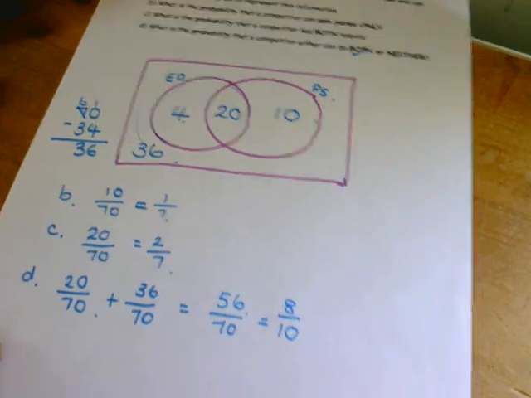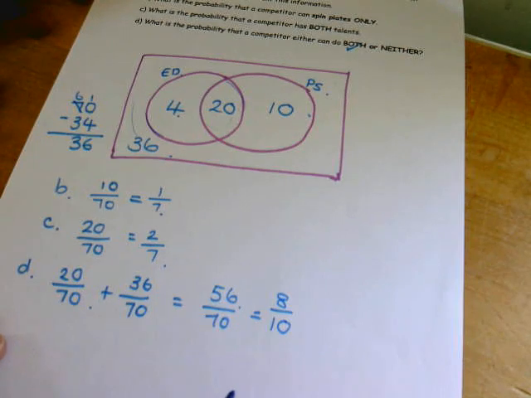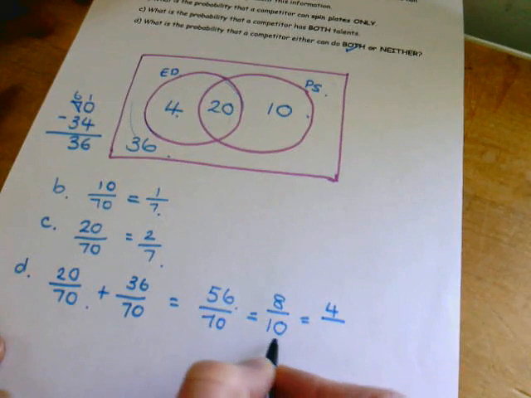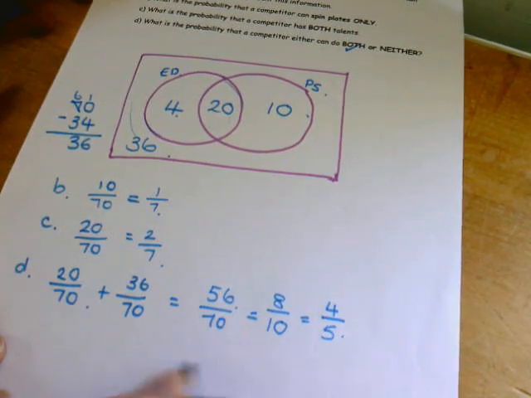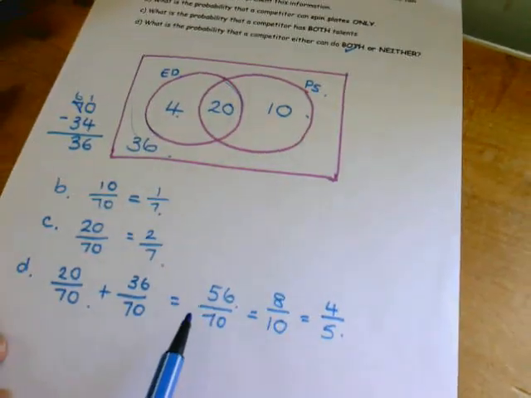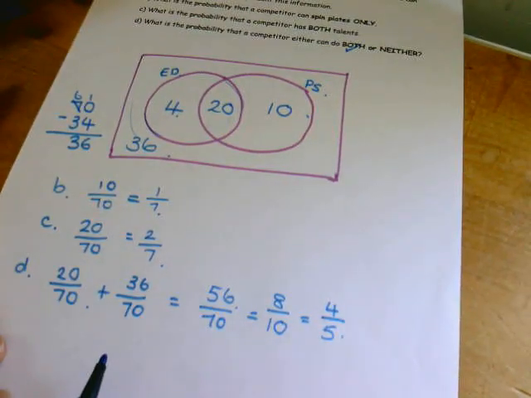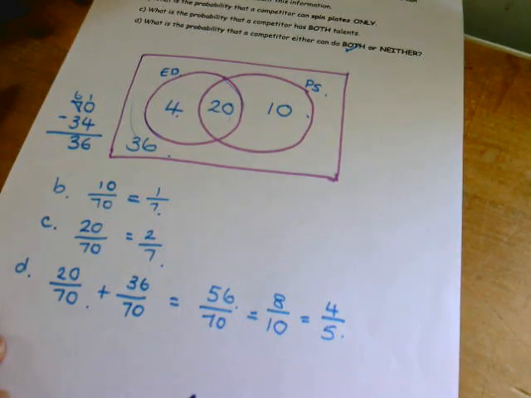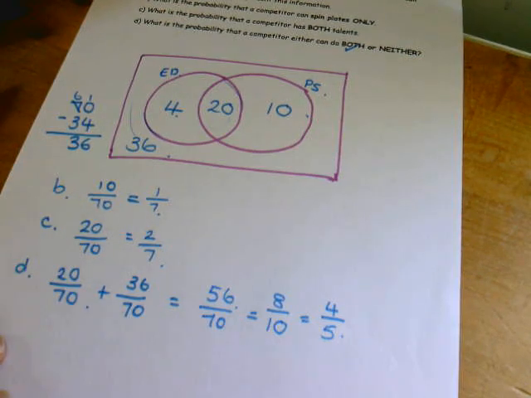Still not fully simplified. We can divide both 8 and 10 by 2. So 8 divided by 2 is 4. 10 divided by 2 is 5. So the simplified version, the probability that a competitor can do both or neither is 4 over 5. Okay, but if you weren't asked to simplify it in the question, it's not necessary to do so unless you're asked to give it in a fraction in its simplest form. You could leave it as 56 over 70, 20 over 70, or 10 over 70.